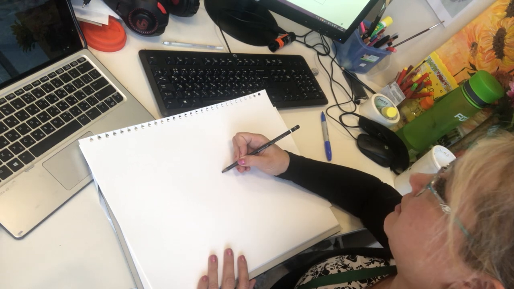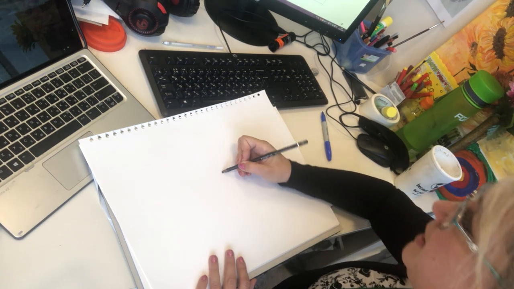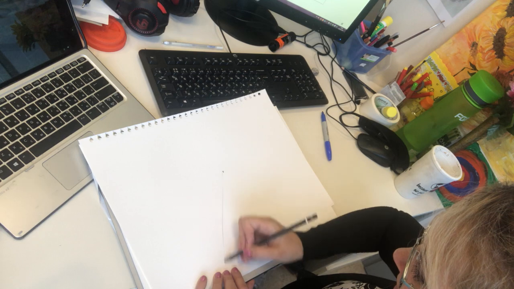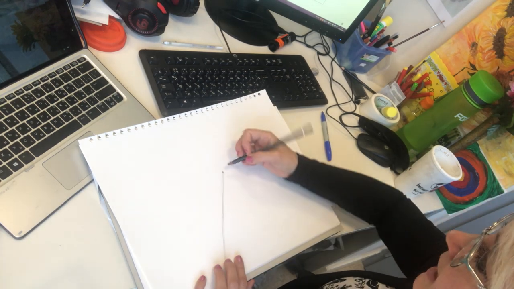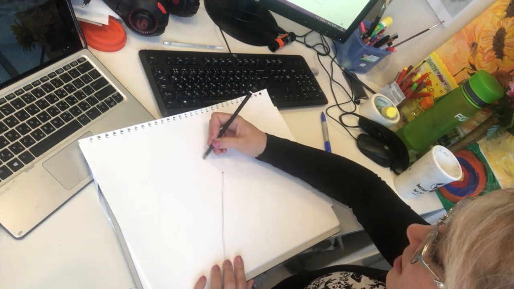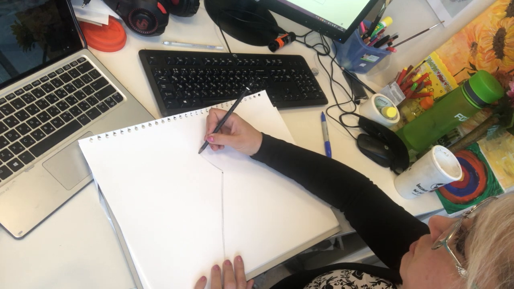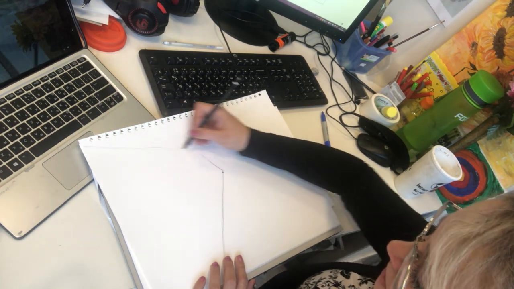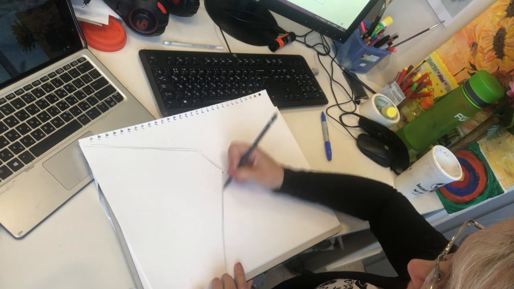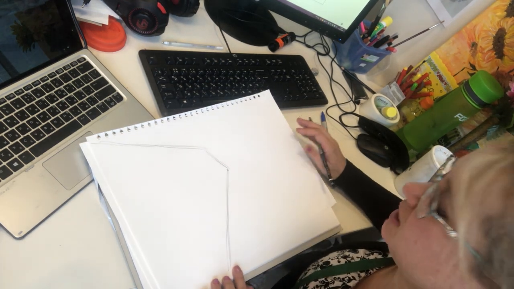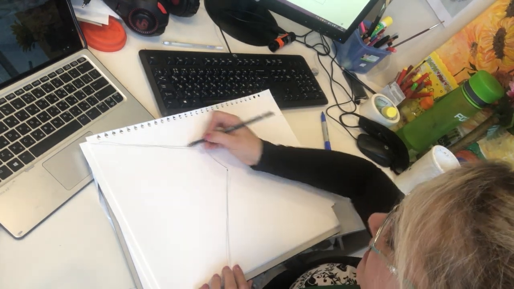So put a dot around the halfway point, then have a diagonal coming down towards you, and then one going up about 5 centimeters and then going up to the corner. So a shape like that. That's the shape of the roofs coming across to the left.